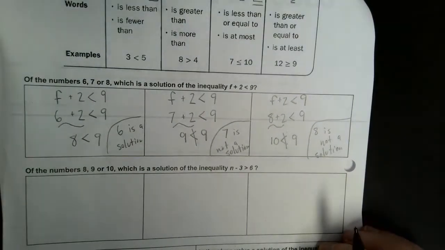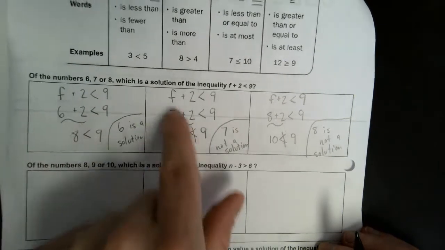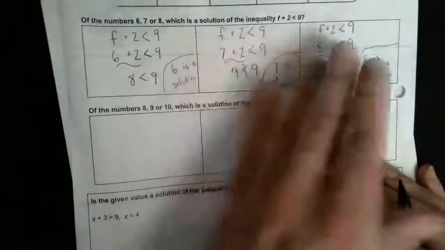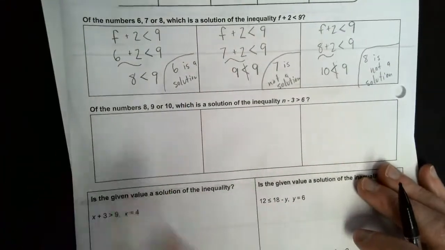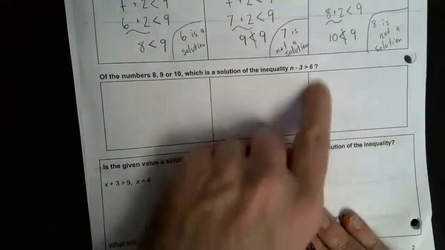So that's how you check to see if a number is a solution to an inequality. You can do what's called substitution. We could put the numbers in to see if they work. Now, of the 3 numbers we checked, only 6 worked. Let's try this one here. Let's see if more than one number works that they give us here.